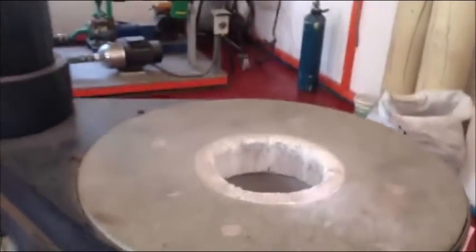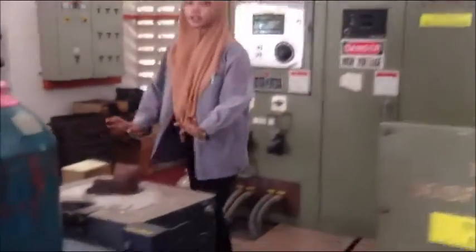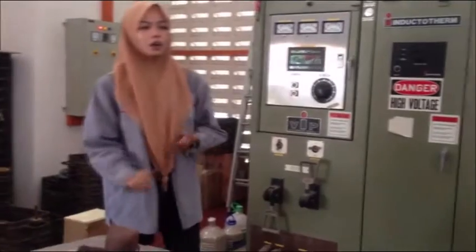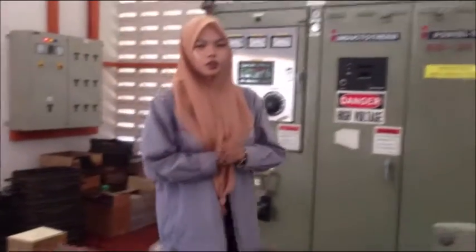And here is the hot well. This is the lift swing, which is for non-ferrous metal. Here is the Duraline. This is for ferrous metal. Okay, now I'll show you how the process goes.